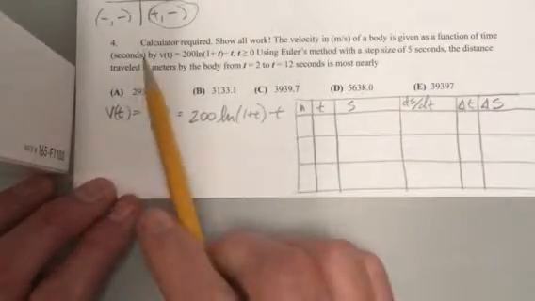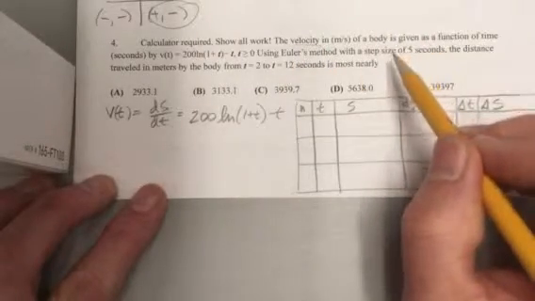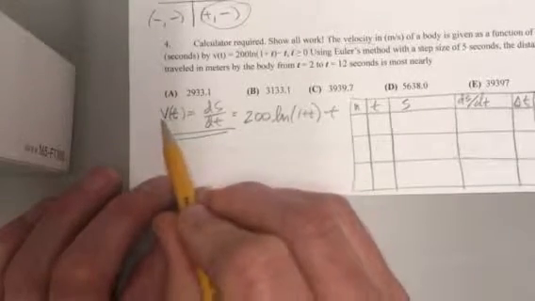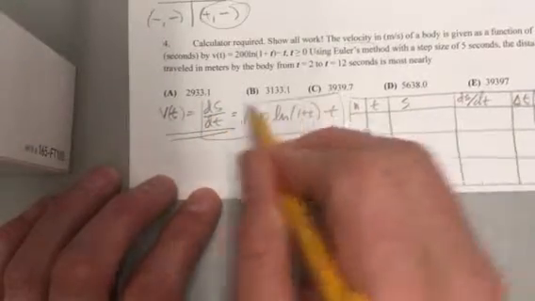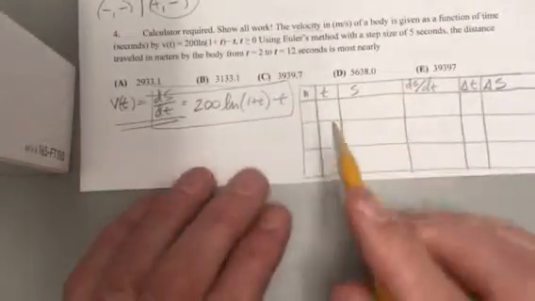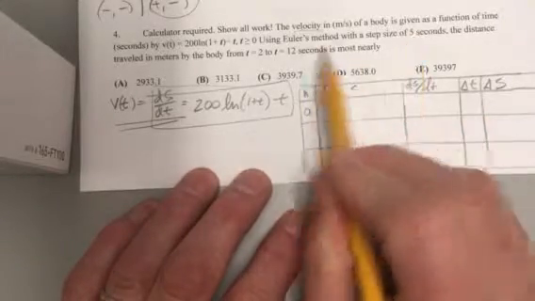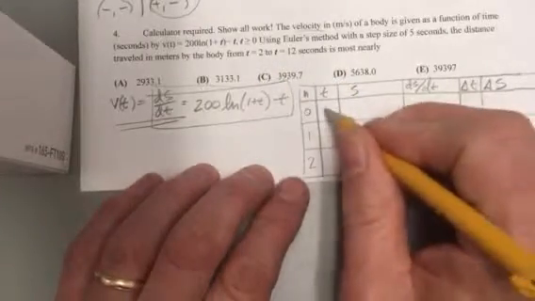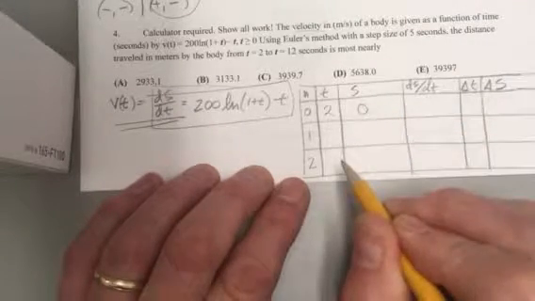Hopefully that's fairly straightforward. This fourth one here, you definitely need a calculator, and you need to know that a velocity is the change in position with respect to time. So that's this little factoid down here. So this is then a differential equation right here. I set up my little Euler's method chart where we're going to start at step 0, and if we're going 5 seconds, going from 2 to 12, that's 2 steps only, so that makes it easy. We're starting at time 2, and we're just going to arbitrarily say we're at position 0, okay?